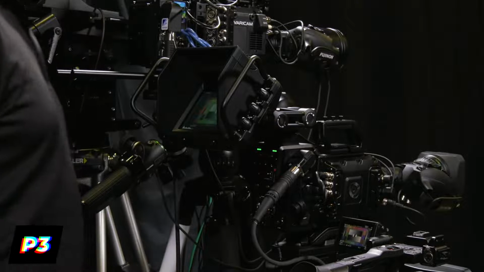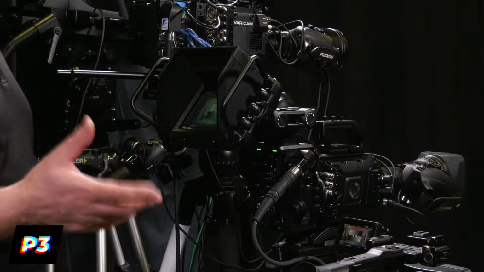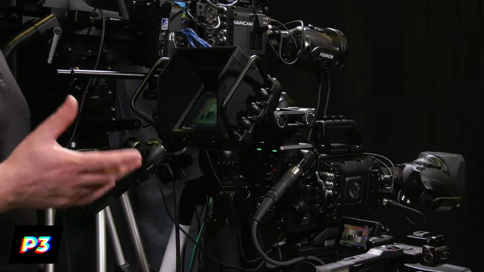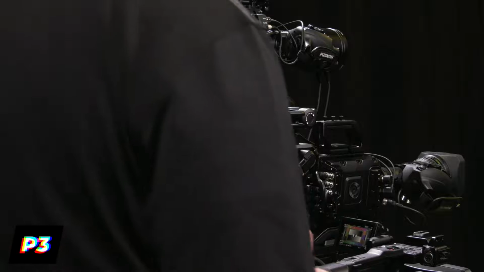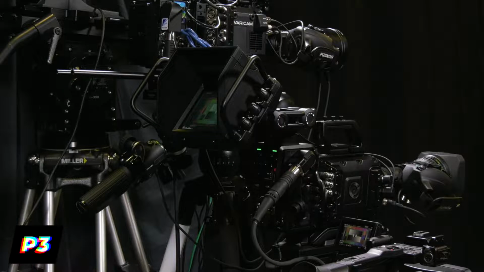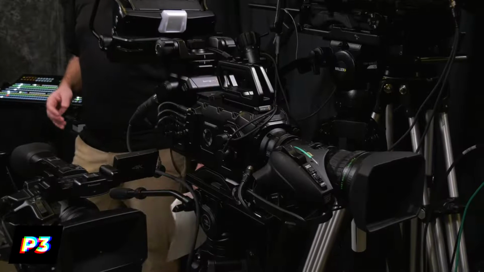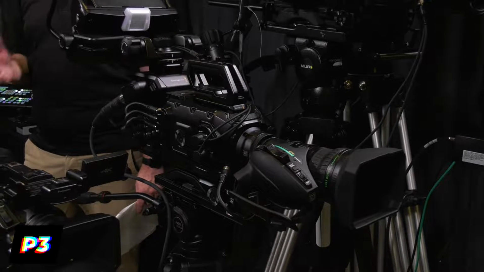So anyway, this is the Blackmagic URSA Broadcast. And I have to admit, this is one of the first cameras that, in my opinion, Blackmagic really checked a lot of boxes on. This is one of the first cameras that they have that is a somewhat native B4 mount.